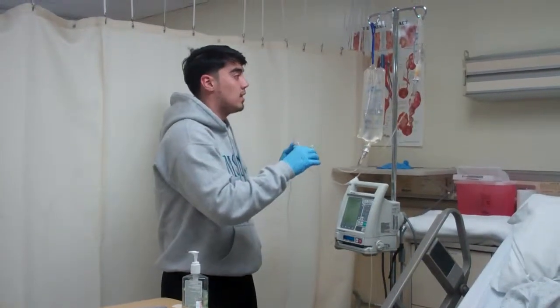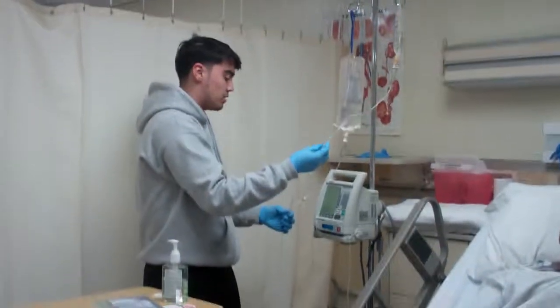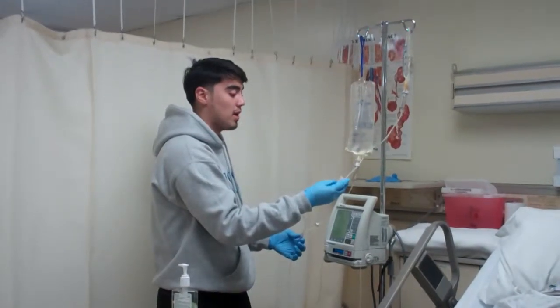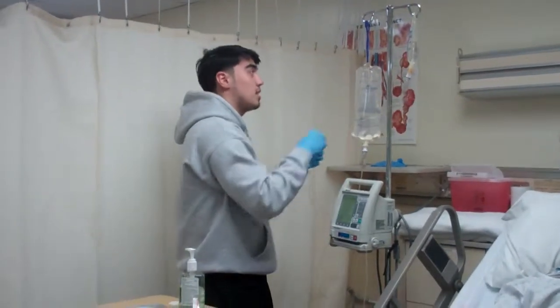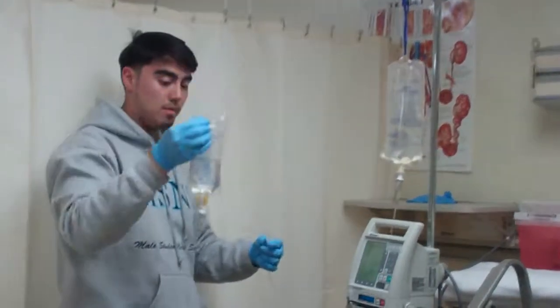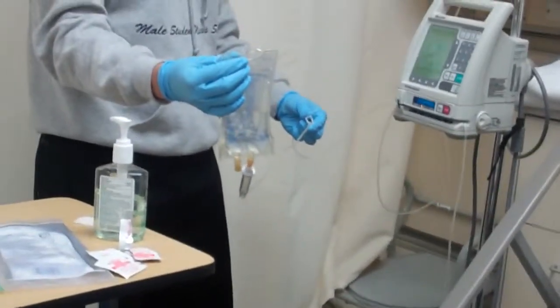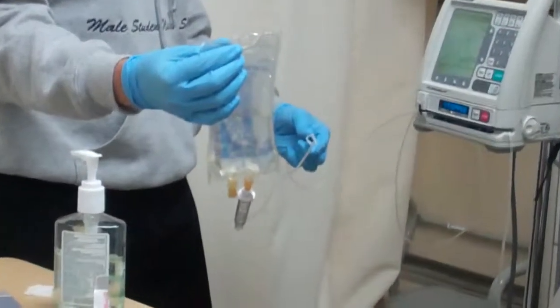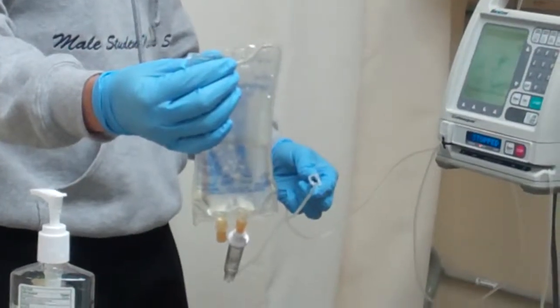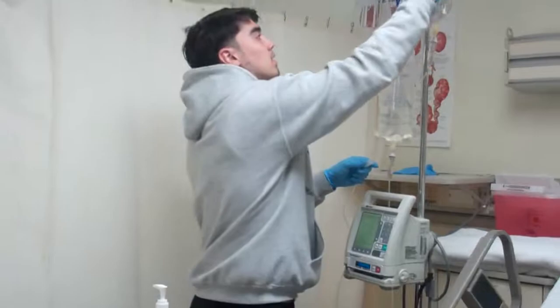So now that we've connected it, obviously the line is still clear. What we want to do next is some back priming since the medications are compatible. We're going to take our medication, and then we're going to lower it and allow it to back prime via gravity. So you see the bubbles, which means that it's back priming. Perfect. Let's go ahead and close it.